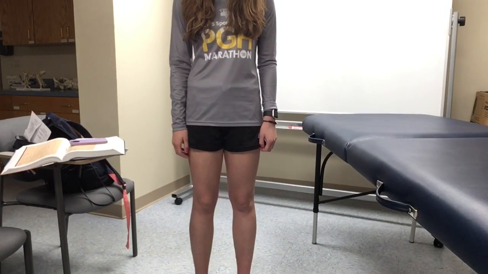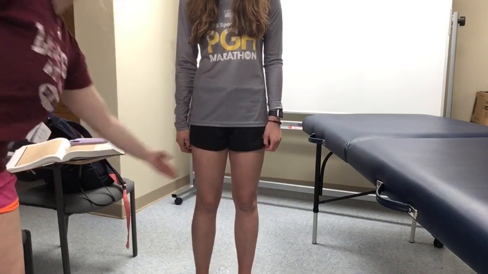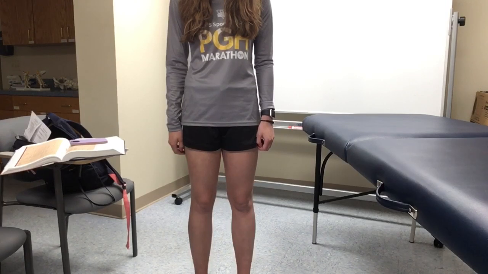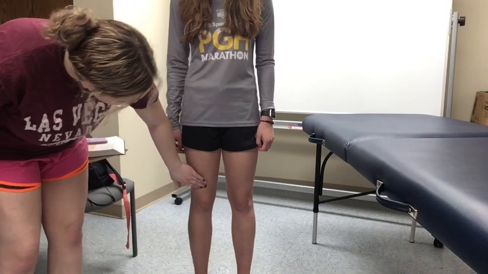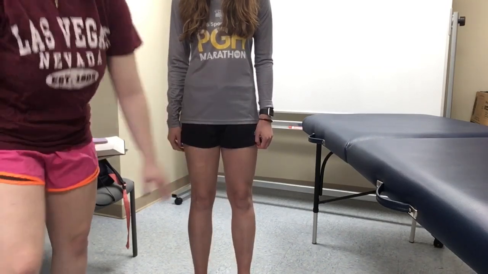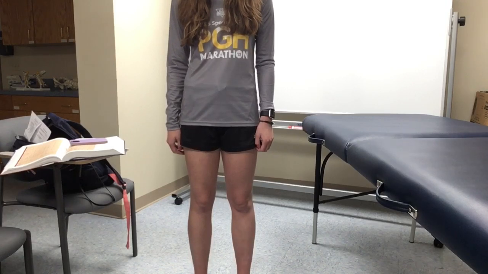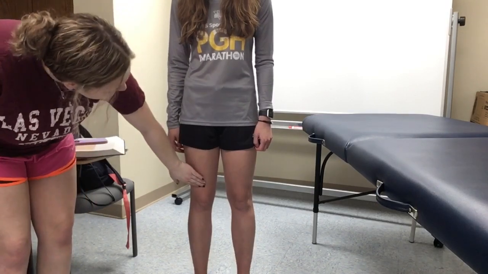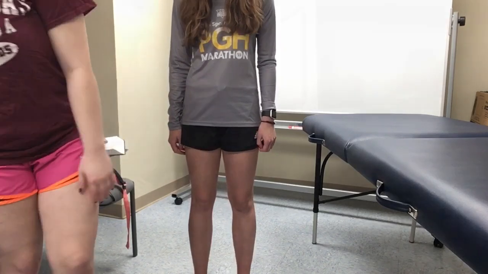Moving on to the next muscle within the group is the vastus lateralis. So that is on the lateral side, right here. And its origin is the greater trochanter. The vastus intermedius is located deep to the rectus femoris, so you can't really palpate it, but it's under here. And its origin is the lower half of the linea aspera. And then the last one is the rectus femoris, which is sitting on top right here, over top of the vastus intermedius, and its origin is the anterior inferior iliac spine.